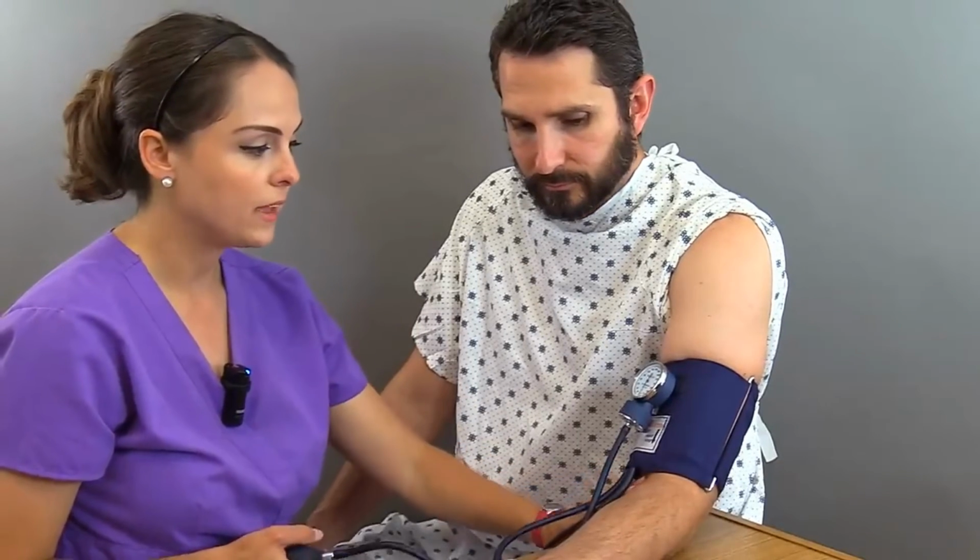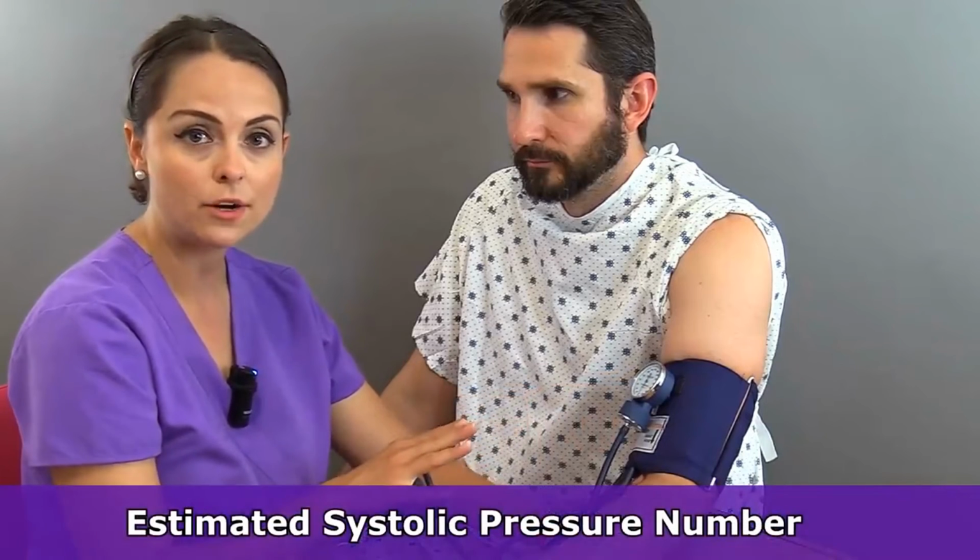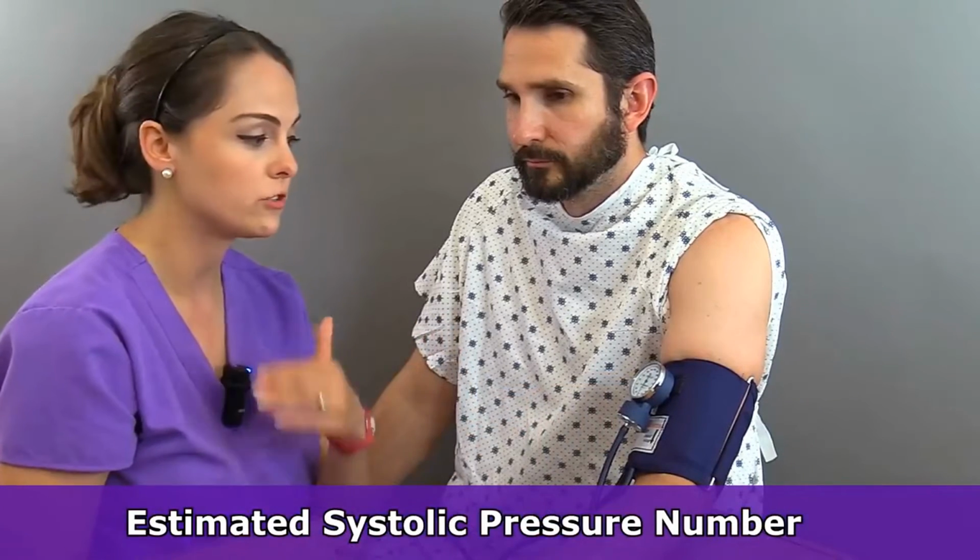First, what we want to do is we want to estimate the systolic pressure. So we want to find that number. To do that, we're going to palpate the brachial artery, and we're going to inflate the cuff until I no longer feel the brachial artery. And at that point, when I no longer feel it, I need to make sure I'm looking at this gauge to know that number, because that number is our estimated systolic pressure number.